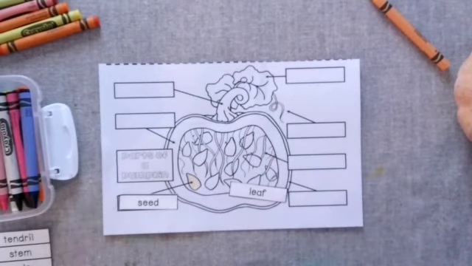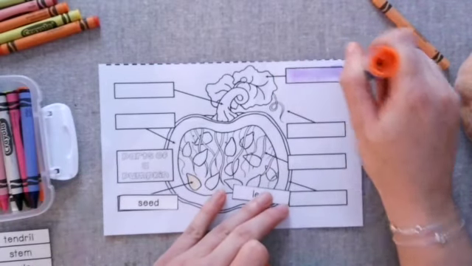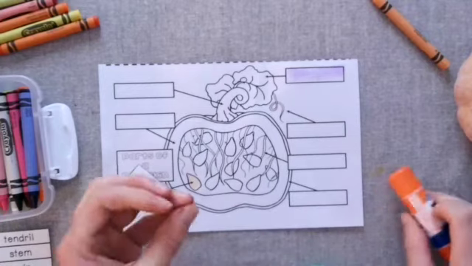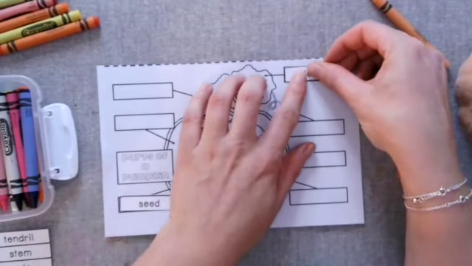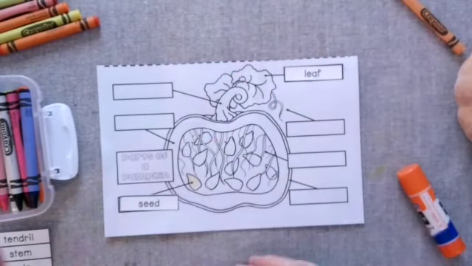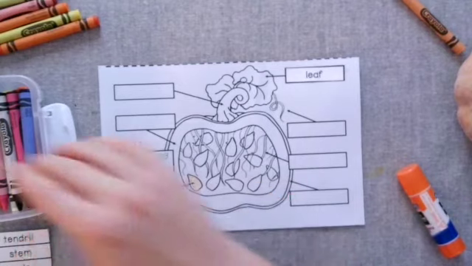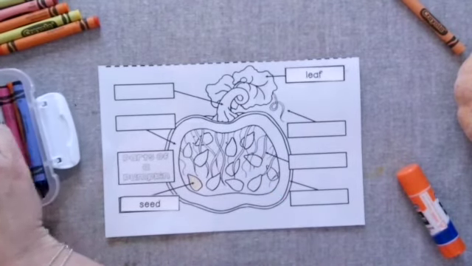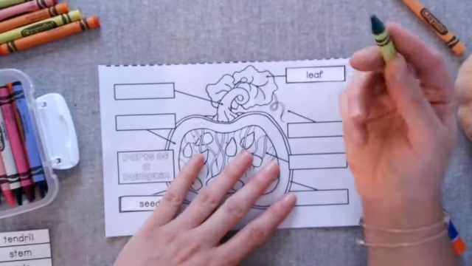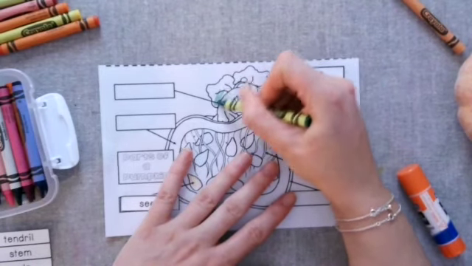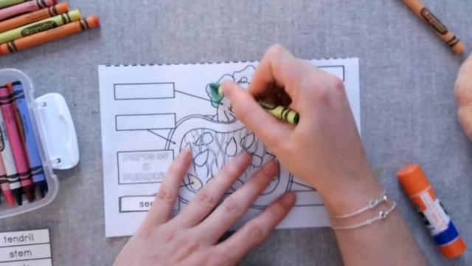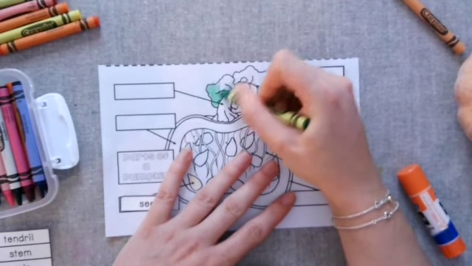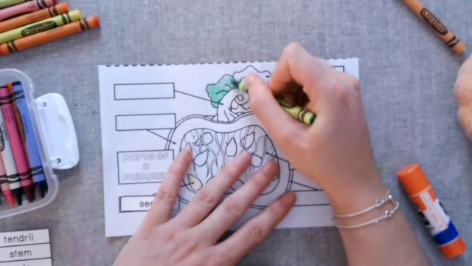So I'm going to, again, do a quick line of glue. I want to make sure my words are also facing the correct way. And this is the leaf. We weren't able to look at a pumpkin's leaf because our pumpkins don't have leaves anymore. They are not on the vine. But a leaf, for most plants, is going to be green. So I'm just getting my normal green color. You could do your yellow green, just a shade of green, and you're going to color in the leaf.